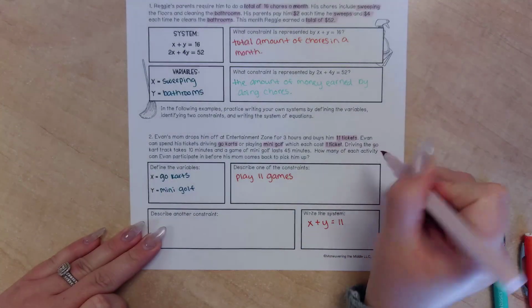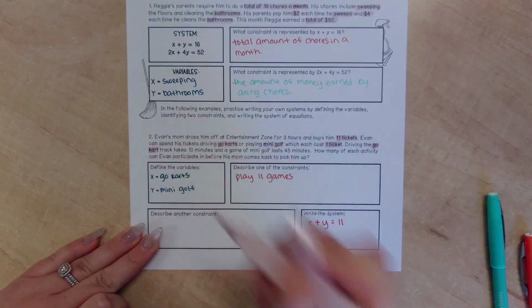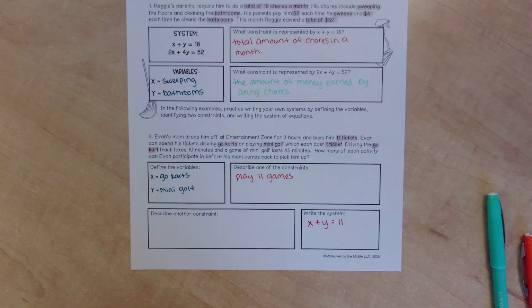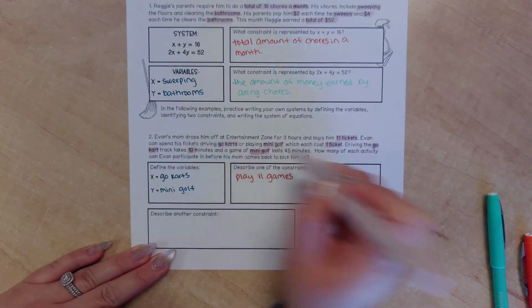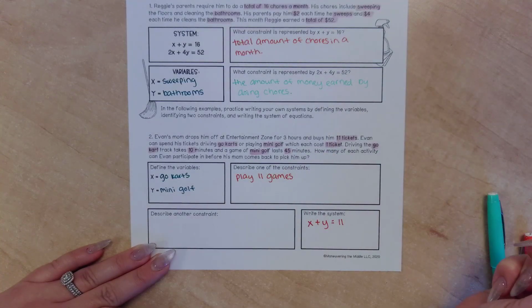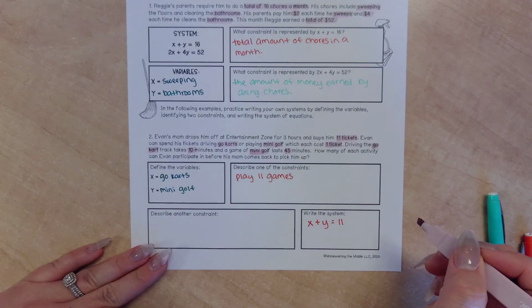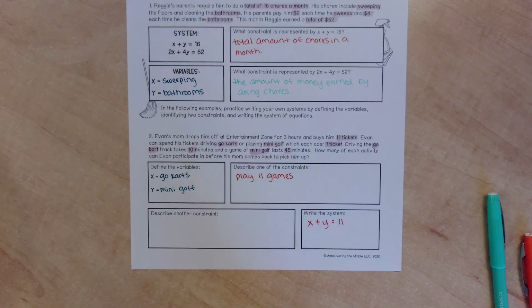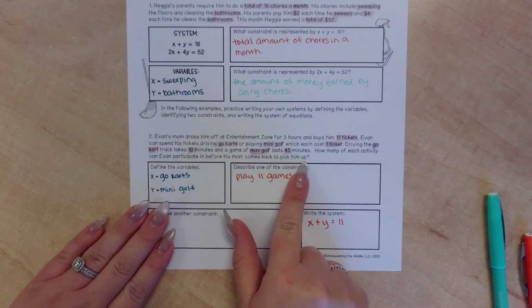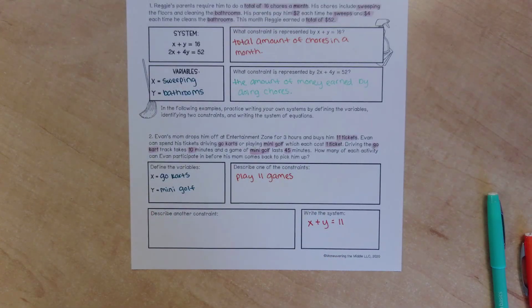Driving the go-karts, I'm going to highlight those words every time I see them because maybe something goes along with it. Takes 10 minutes. And a game of mini golf lasts 45 minutes. How many of each activity can Evan participate in before his mom comes back to get him? So now the second one must be talking about the amount of time because it wants to know how many things he can do before his mom comes back to pick him up. And then it even goes on to say how much time is spent on each different activity.